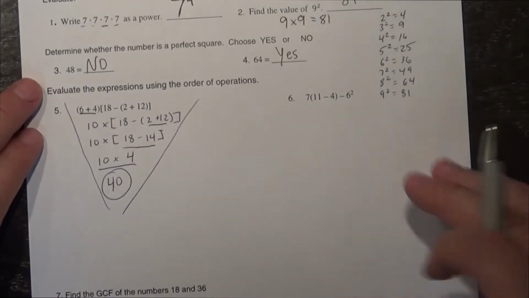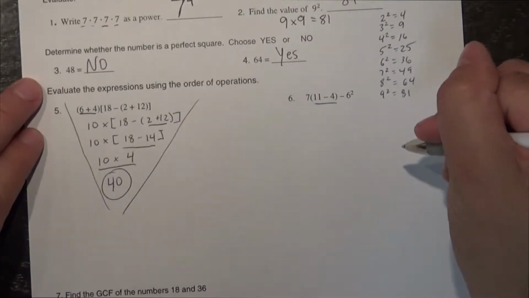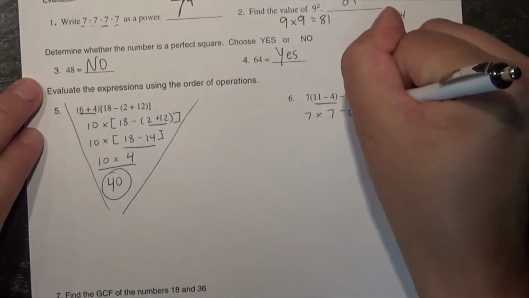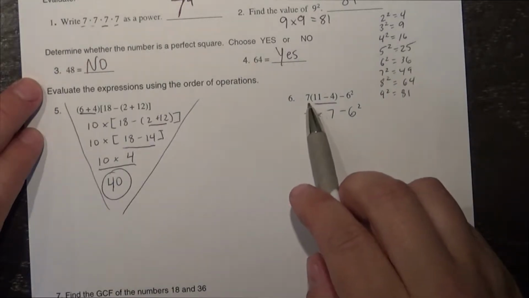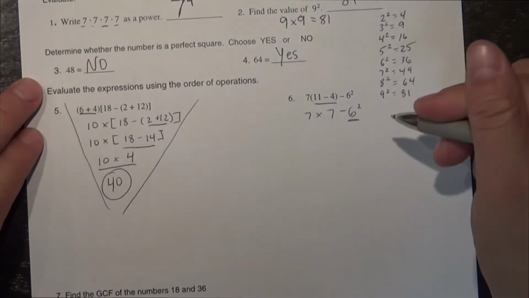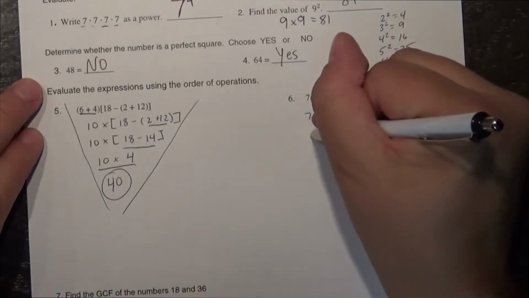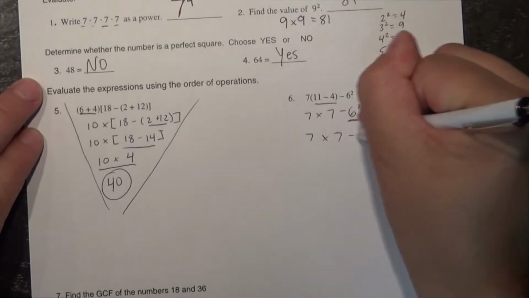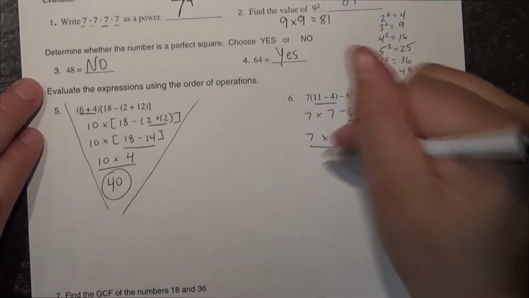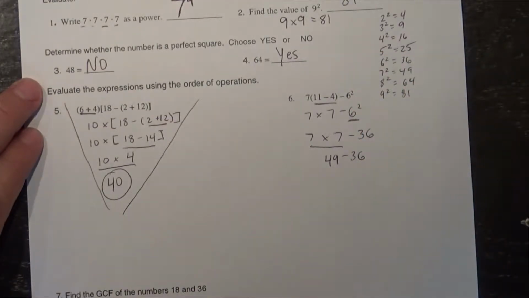Once again, I want to do the order of operations, parentheses first. So 11 minus 4. 11 minus 4 is 7, so that's 7 times 7 minus 6 squared. Keep in mind, if I have a number next to parentheses like that, it just means multiply. Next, I'm going to use the exponents, 6 squared. Remember, that's 6 times 6, which is 36. So 7 times 7 minus 36. Next, I need to multiply based on order of operations. 7 times 7 is 49. And now I have 49 minus 36.